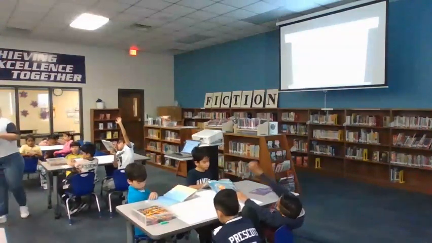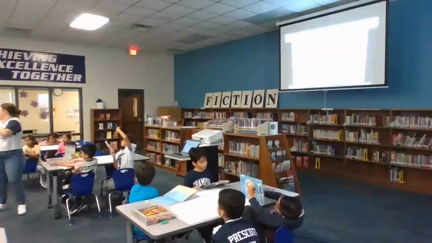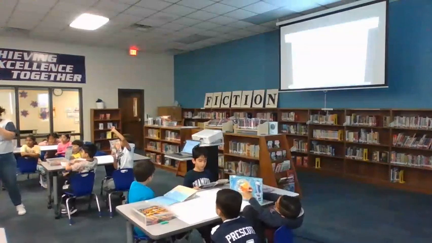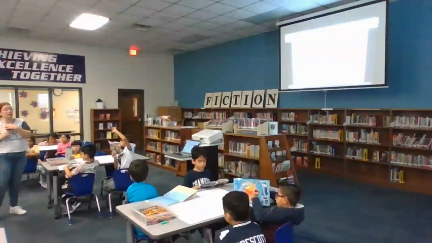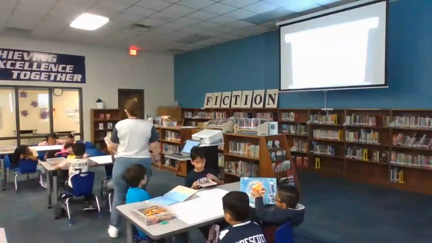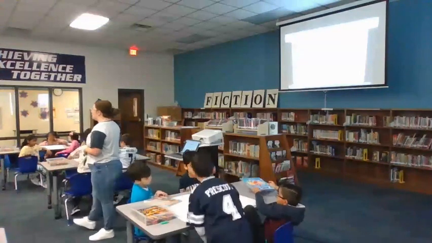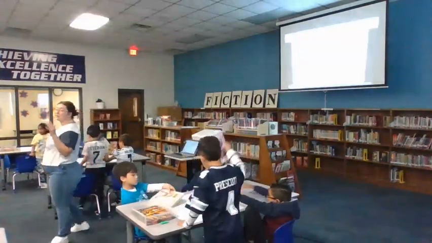So some of you guys have books like this, and just because it has a cartoon picture does not mean it's not real, because this story is still a biography. So hands down, we're going to talk about biography. So what I want you to do real quick, go ahead and stack your books in the center of your table, and then put your hands in your lap so we're not tempted to touch anything.